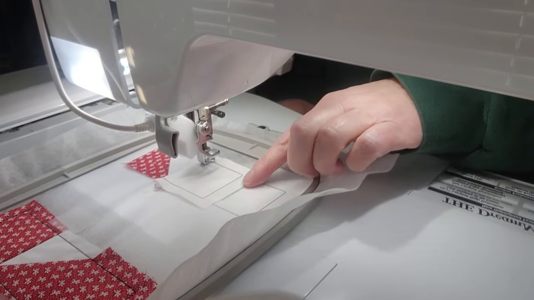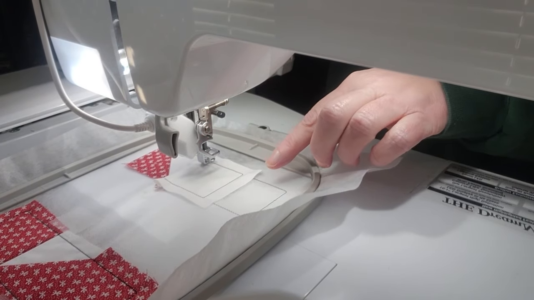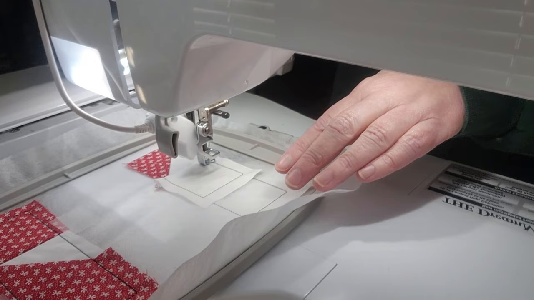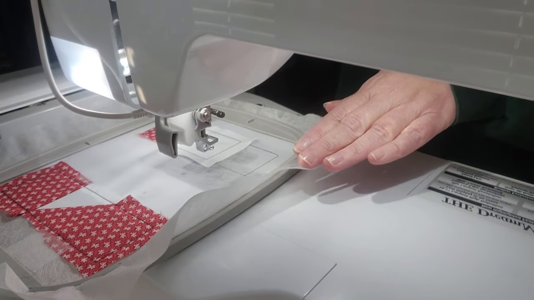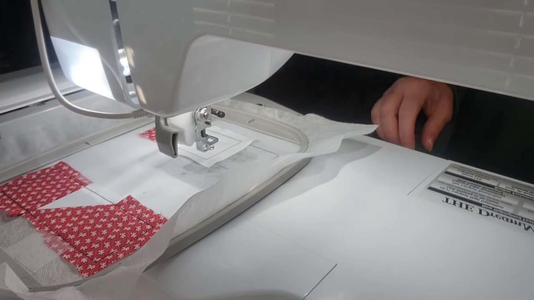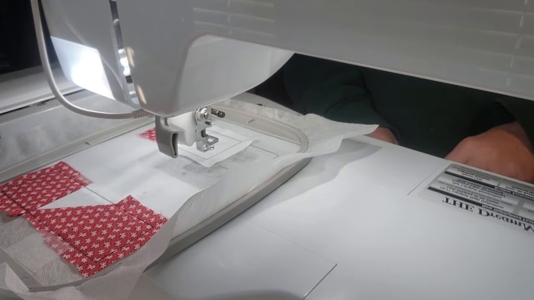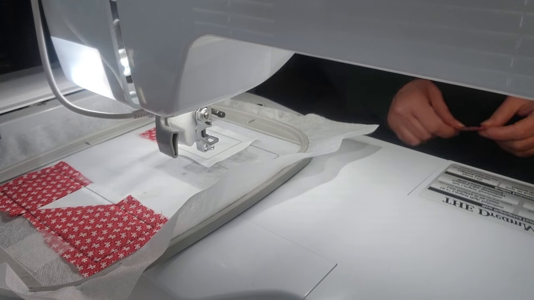All right, now this piece, there's a little extra fabric right here, so you could trim it if you wanted to. I'm technically not going to worry about it. It's white, it's not really going to add too much bulk, and I'm not going to worry about it.